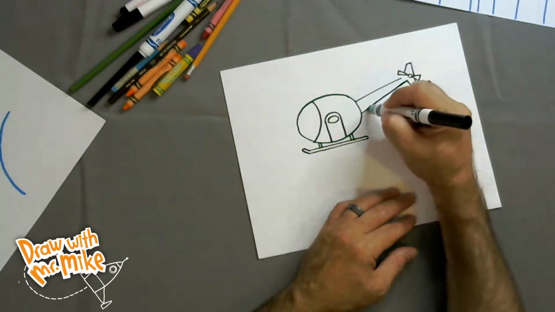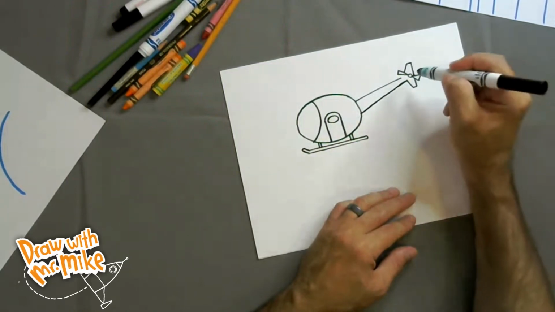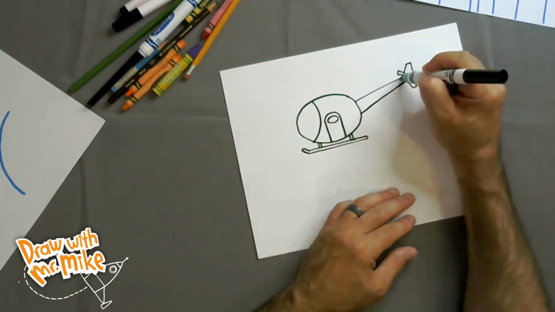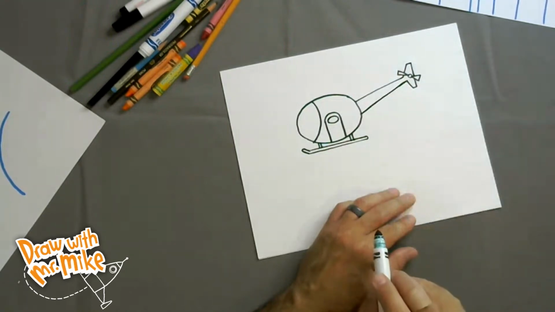And you can go over that again if you want, or you don't have to. And then the same thing here. I'm just going to extend this in and then connect this with an upward angle little line there. Oh, look at that. So that's what it should look like.